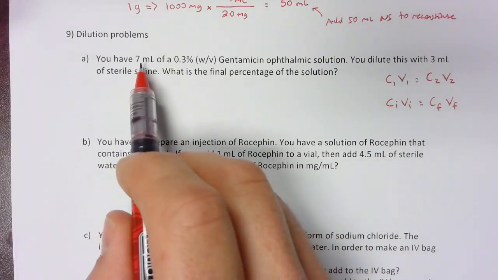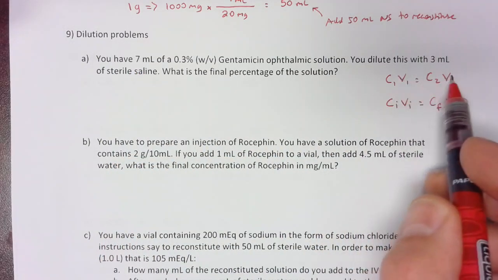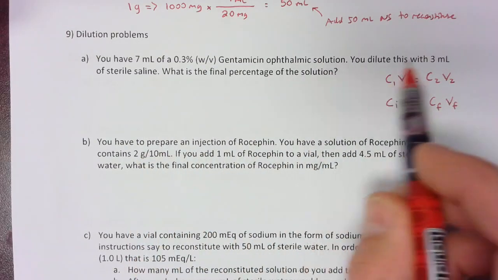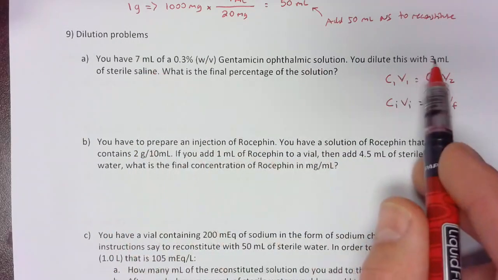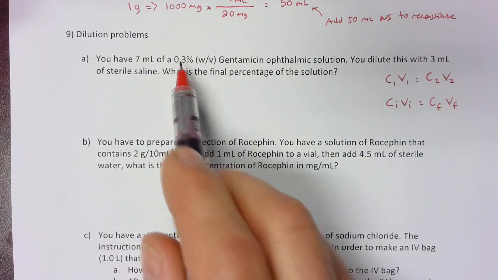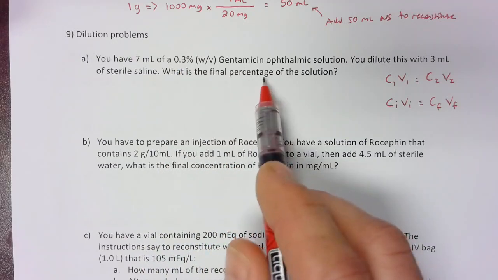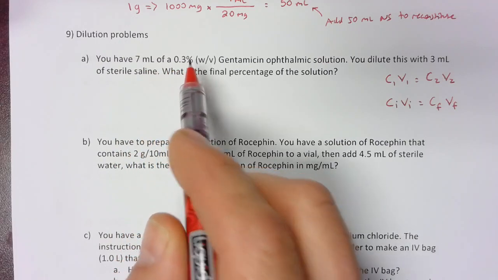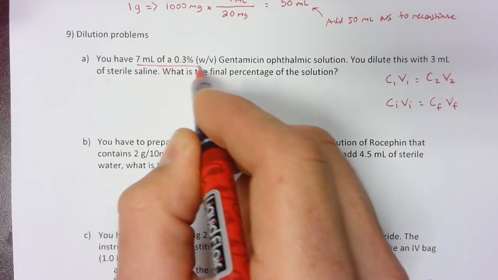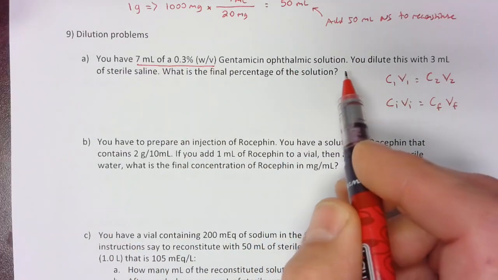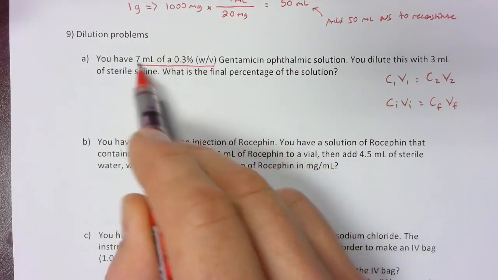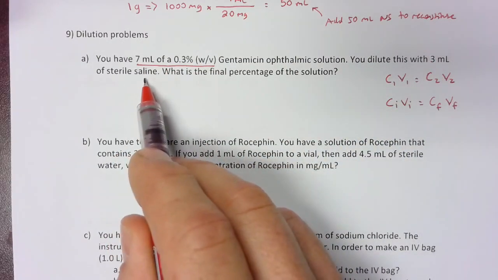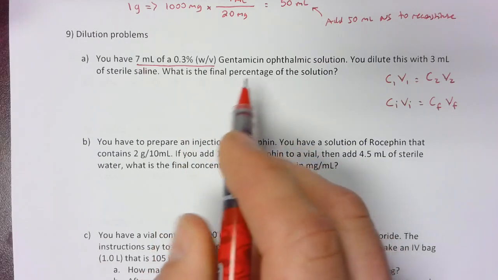With doing these problems, you need to remember that the units of the V's need to be the same and the units of the C's need to be the same. In this problem, I have consistent units. I have milliliters here and milliliters here, and I have a percentage here, and I'm asked to find a percentage. Since this says you have 7 milliliters of a 0.3% gentamicin solution, I'm going to put these two numbers together. You dilute this with 3 milliliters of sterile saline. What is the final percentage of the solution?